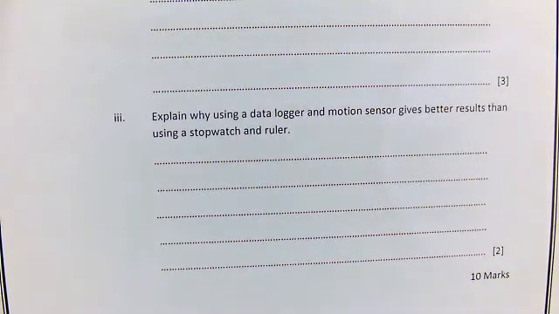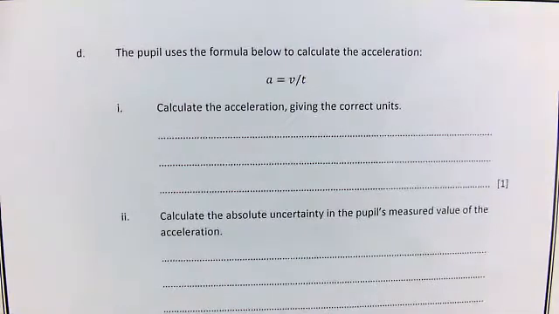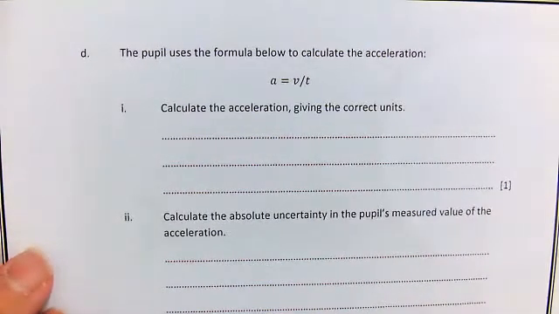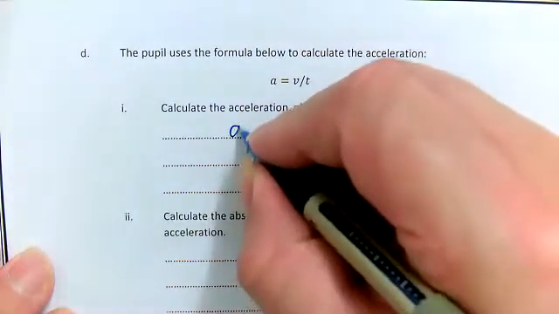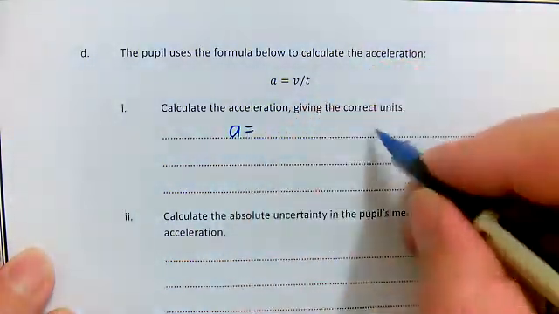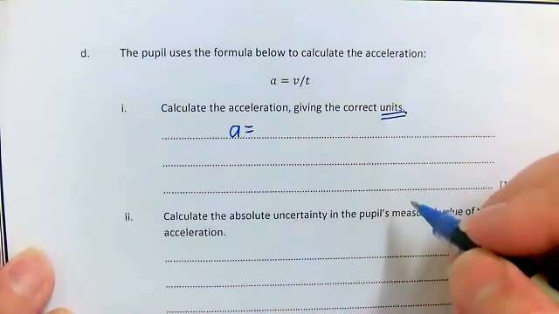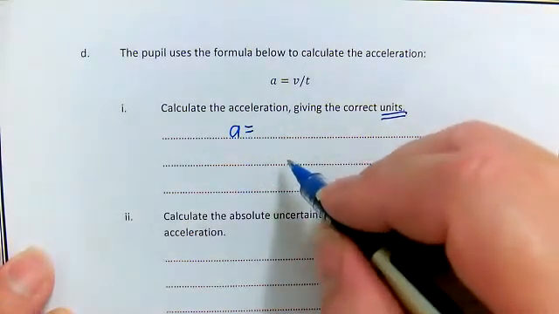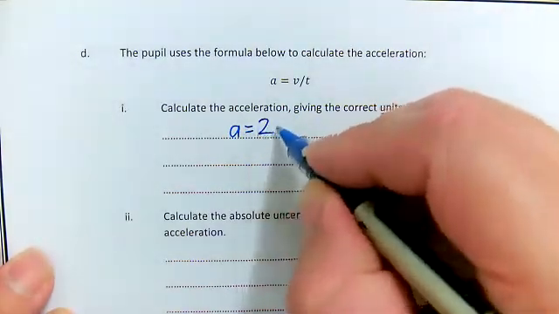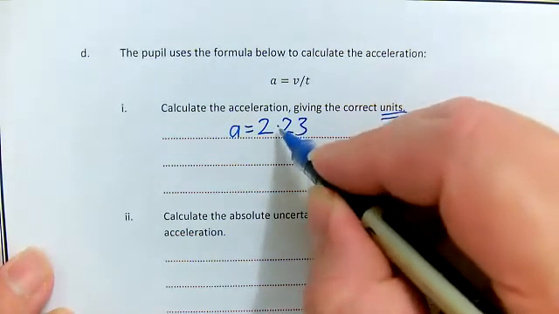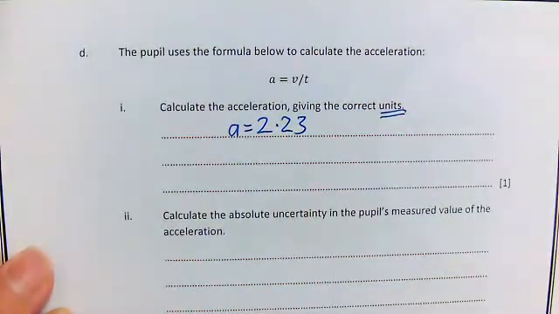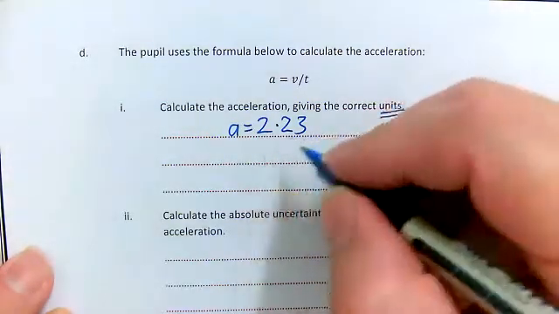So in part D, the pupil's using a particular formula to calculate the acceleration. It's v over t, okay? So to calculate the acceleration, well, this is only worth 1 mark. This is really about the units more than the calculation, because it's so easy. You could do it in your sleep. So there's your average value. I'm putting in that extra significant figure into my calculation because it makes life easier.